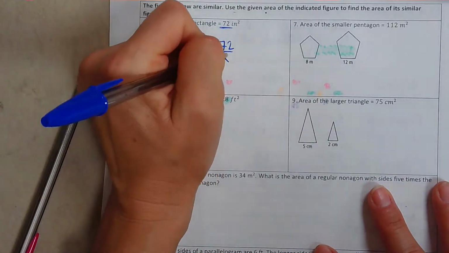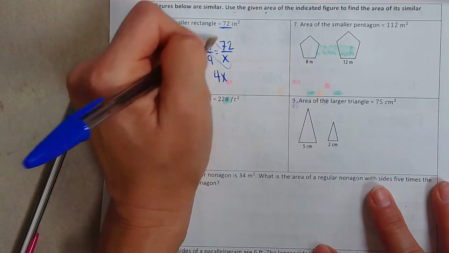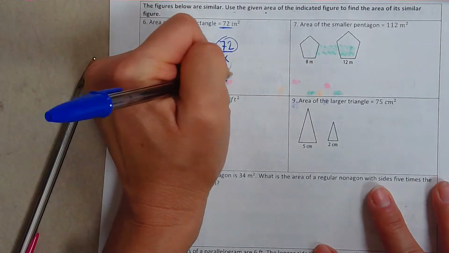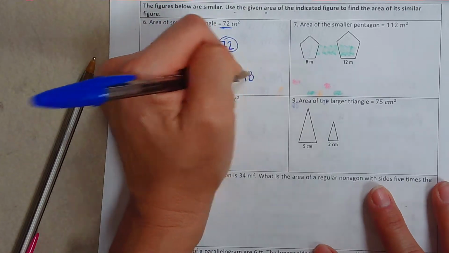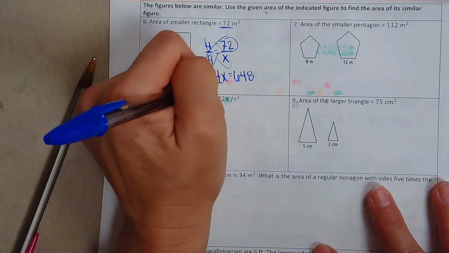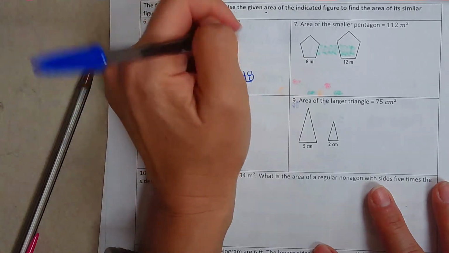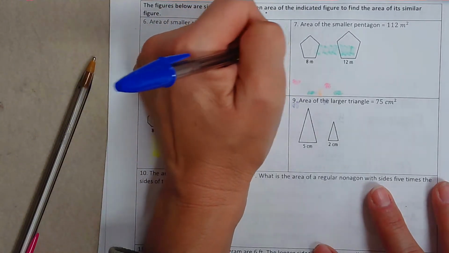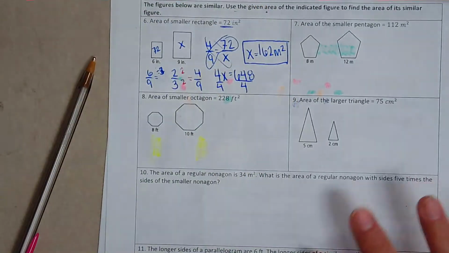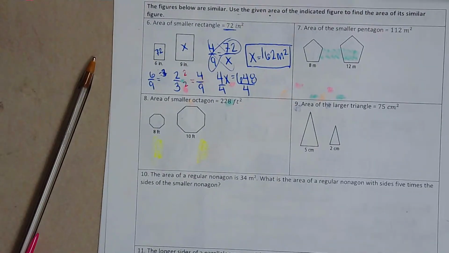I'll cross multiply for x and cross multiply 9 times 72 and get 648. I'll divide by 4 and divide by 4 and get x equals 162 meters squared. Not too bad, right?